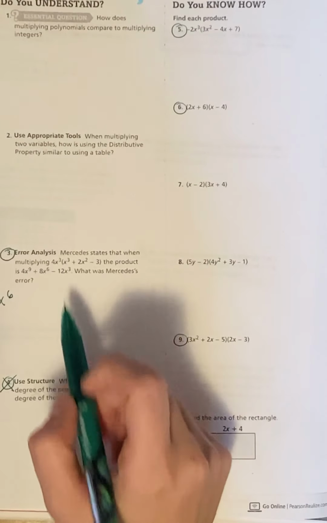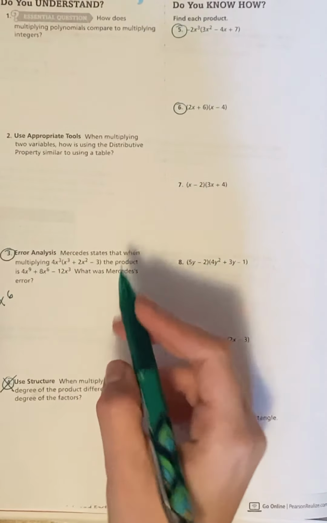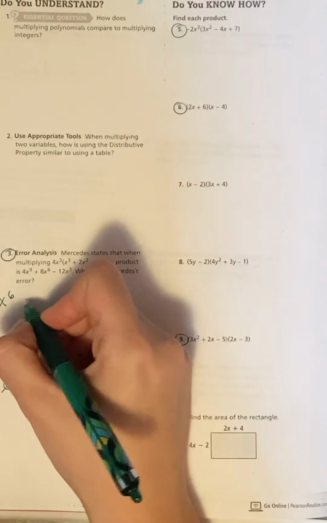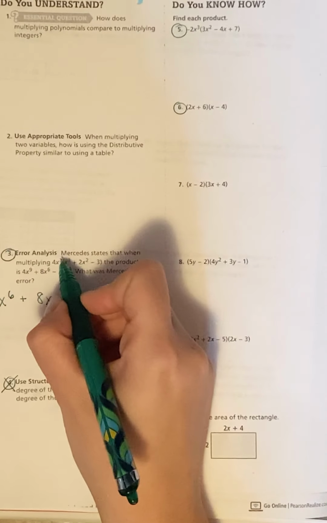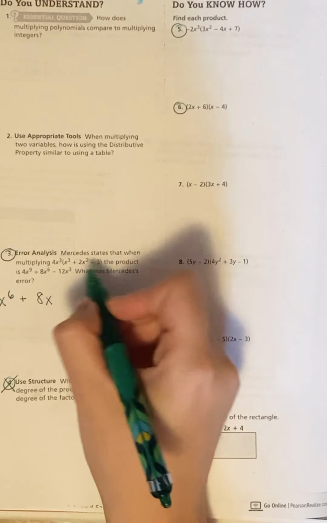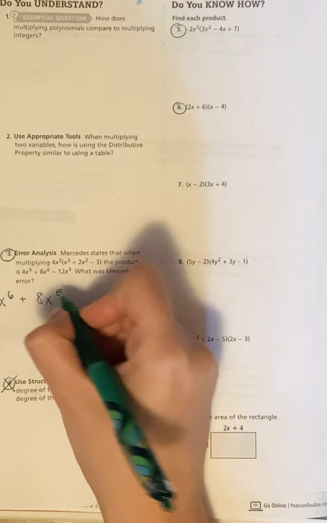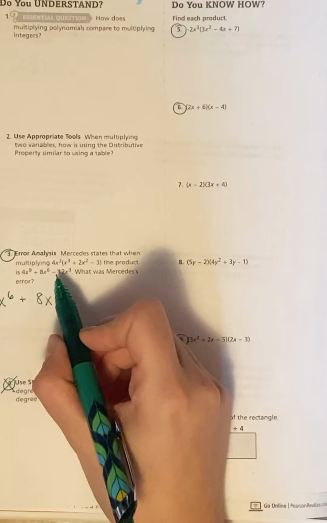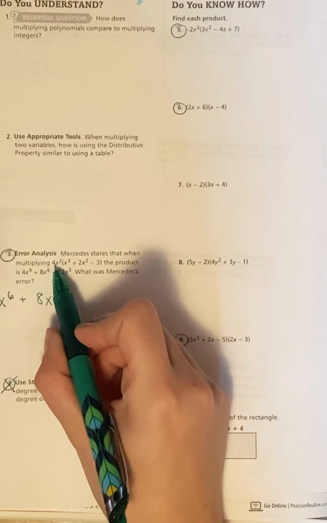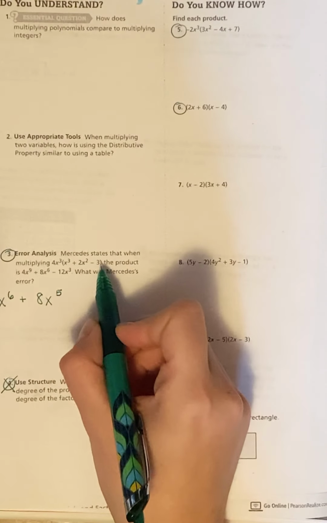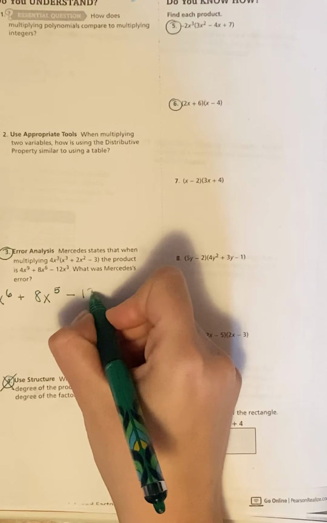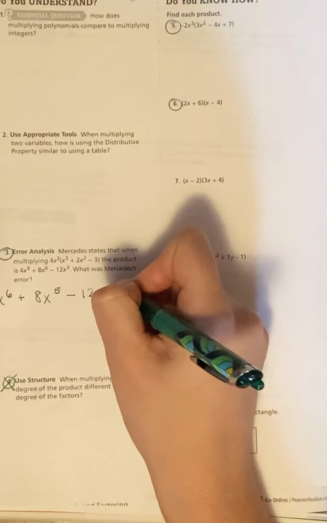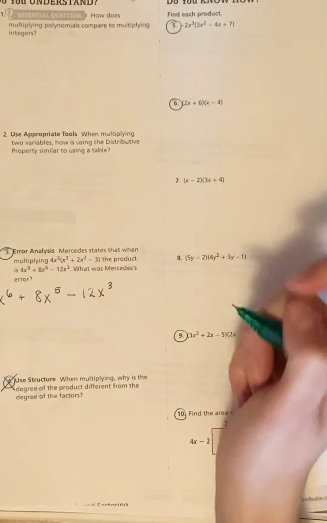4x to the 6, and then 4x times 2x, so that would be plus 8x, add the exponents, so 3 plus 2 is 5, and then 4x cubed times negative 3 would be negative 12x cubed.